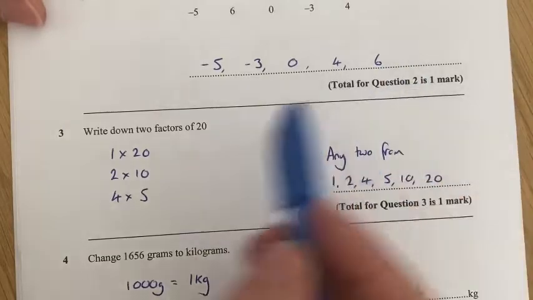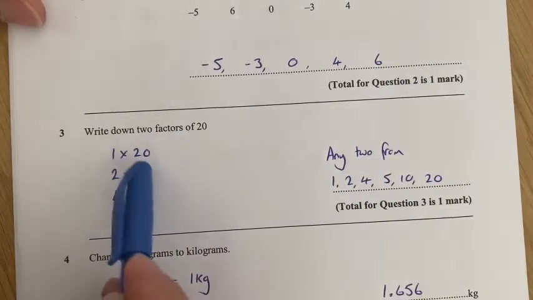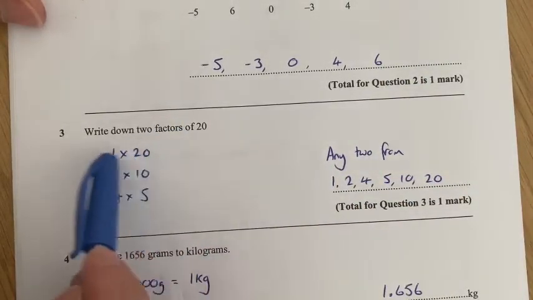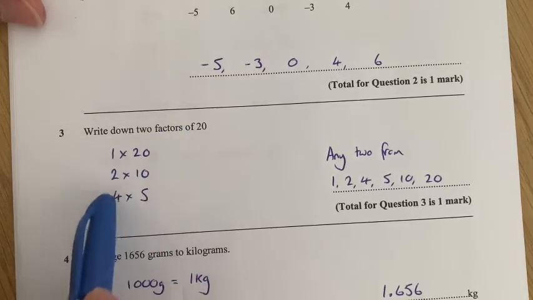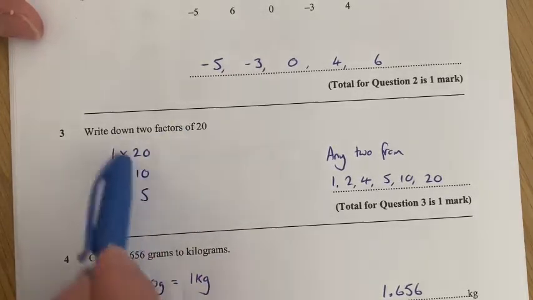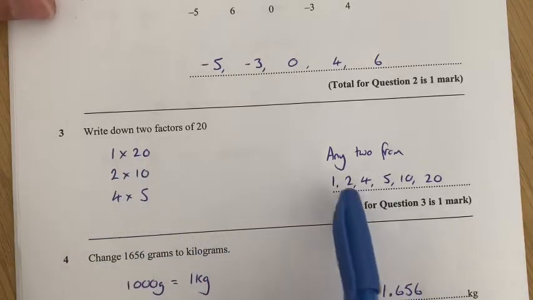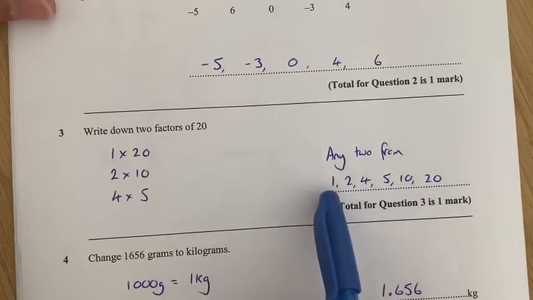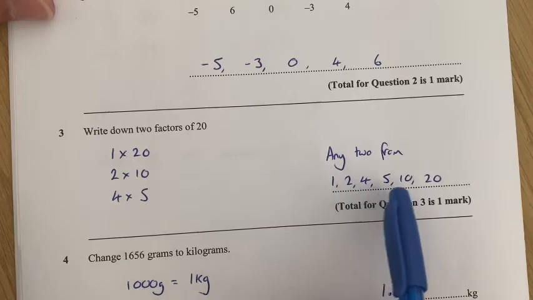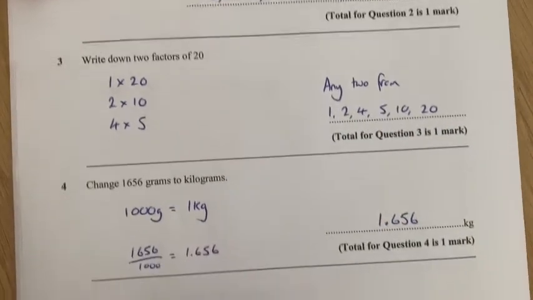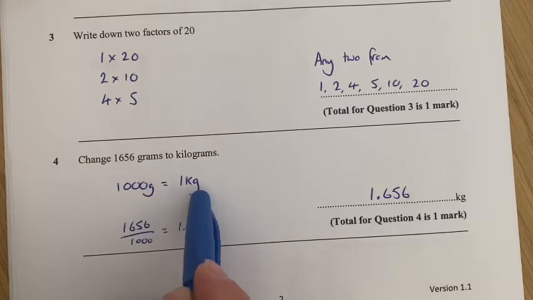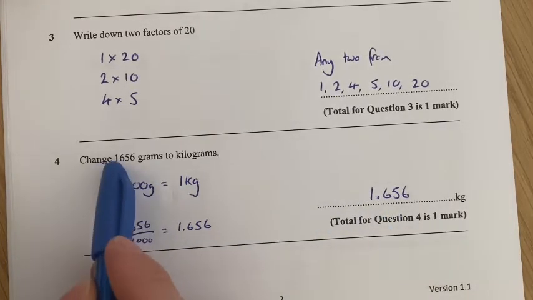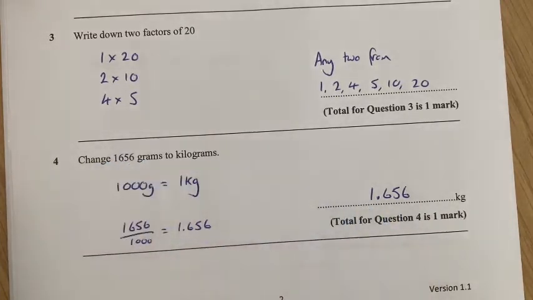Question 3, any factors of 20. To find factors of anything you can just find numbers that multiply to give 20, so 1 times 20, 2 times 10, 4 times 5. These numbers here are all factors of 20, so you can have any 2 from this list: 1, 2, 4, 5, 10, 20. And question 4, 1,000 grams is 1 kilogram, so 1,656 grams is 1.656 kilograms.